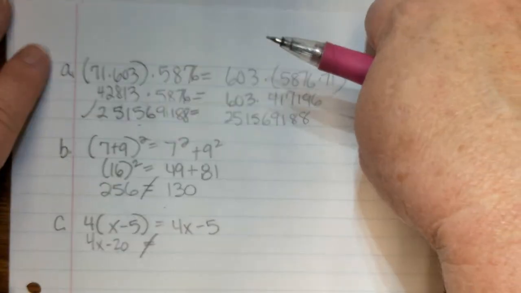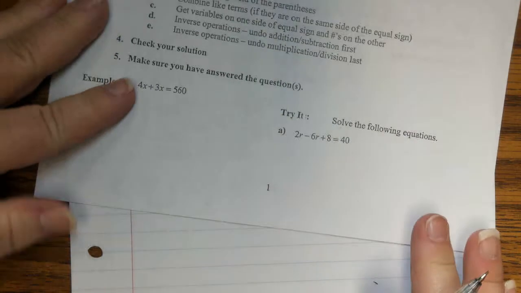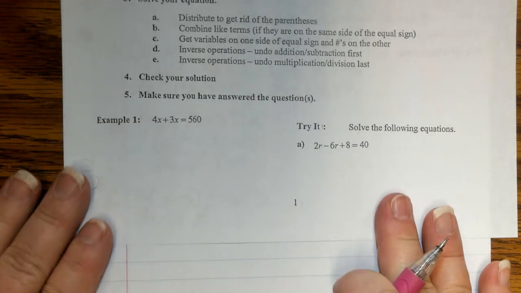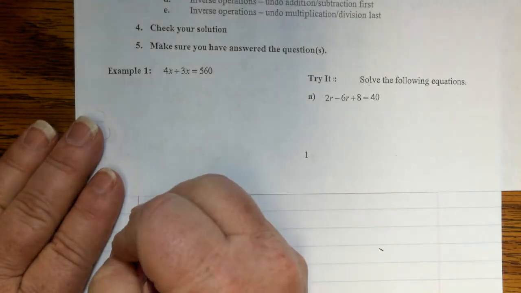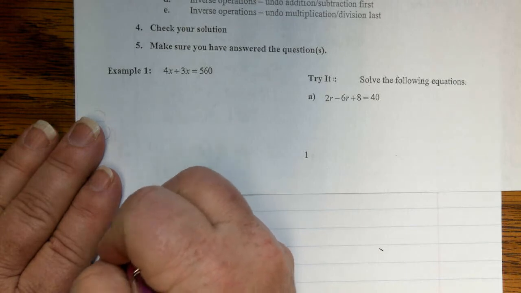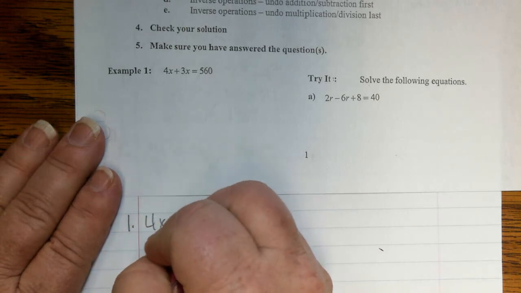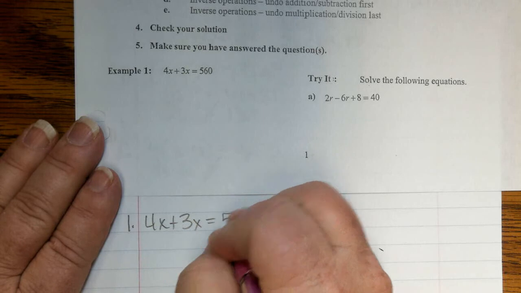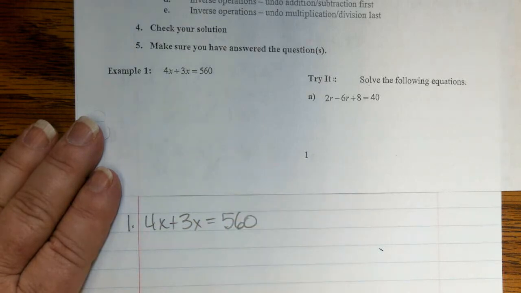So we'll start out pretty easy. And I will go this way instead. And I've got, this is number 1 example, 4x plus 3x equals 560.